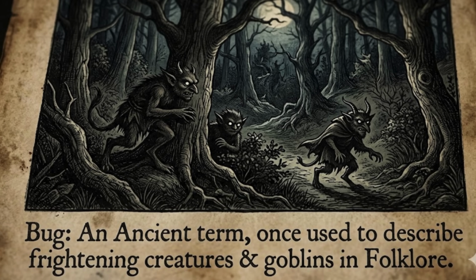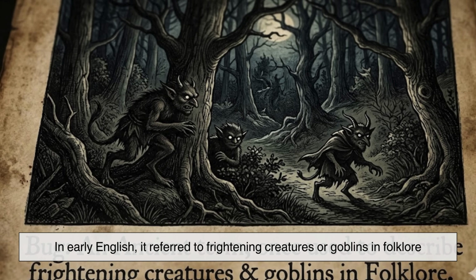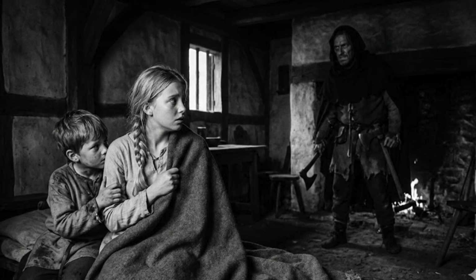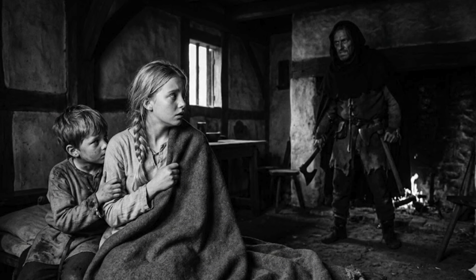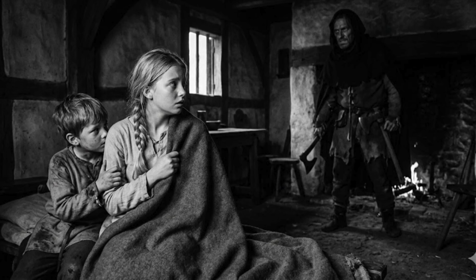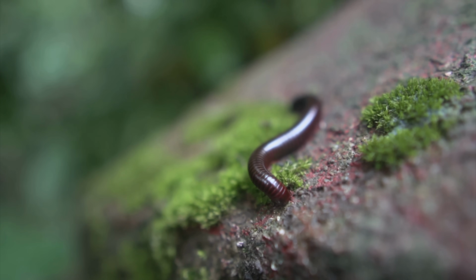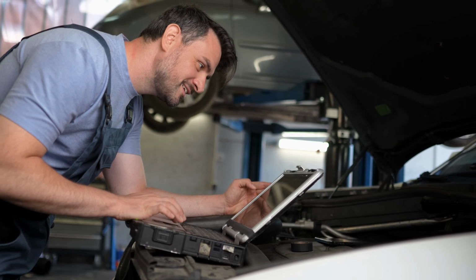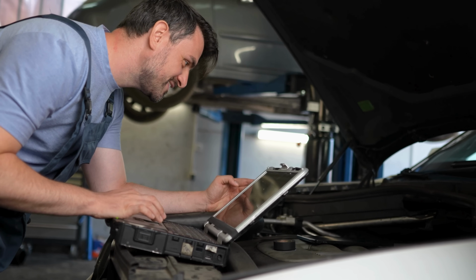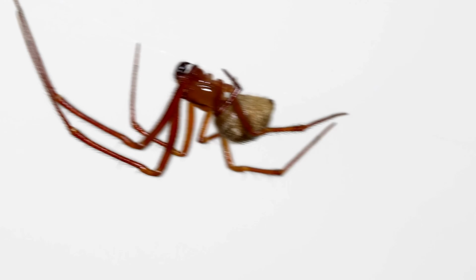In fact, the word bug has an even older history. In early English, it referred to frightening creatures or goblins in folklore. During the Middle Ages, bug or buggy described something that caused fear, similar to the modern boogeyman. Over time, the meaning shifted to insects and small creatures, and by the 1800s, it became slang for mysterious mechanical problems, as if some unseen creature had crept into a machine and disrupted it.